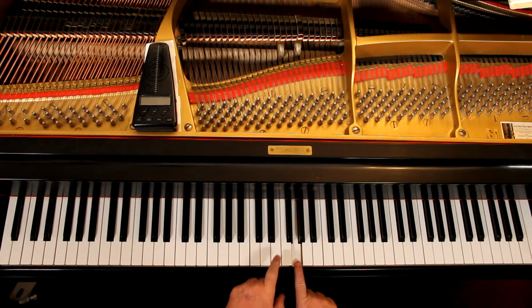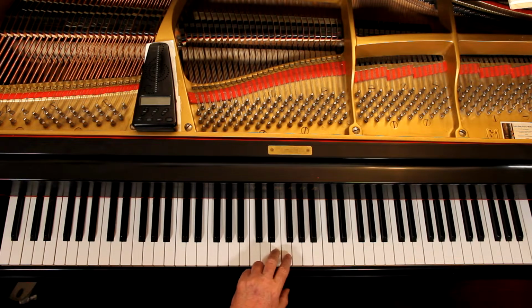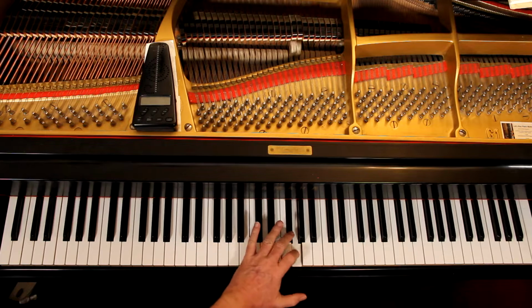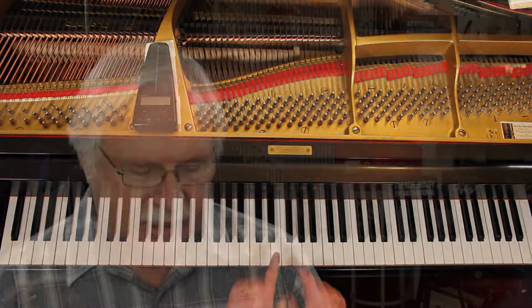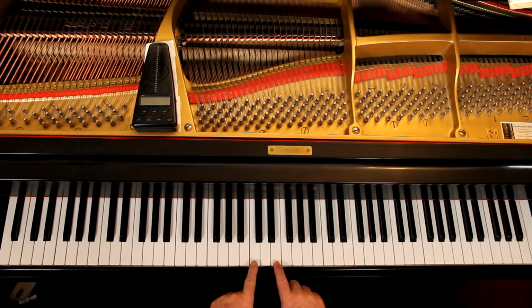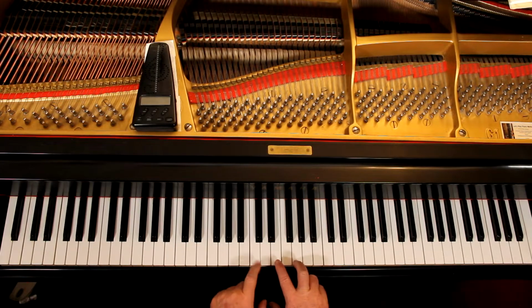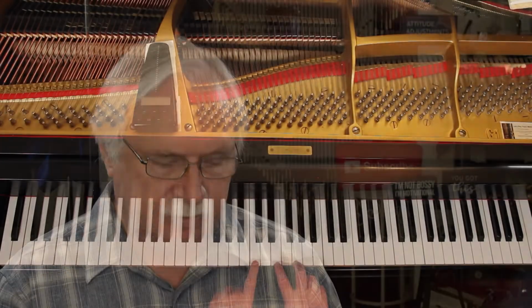Well, here it's half step, half step, half step, or 1, 2, 3. It's 3 half steps. It's a minor third. So I got a major third and a minor third. Together, it makes a major chord. Here it is, a C major.